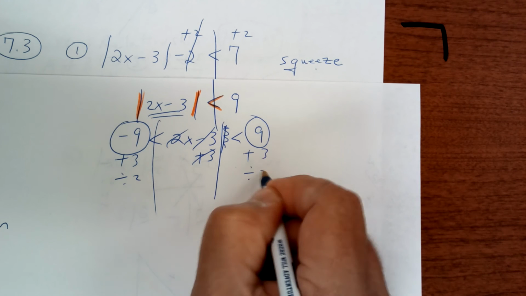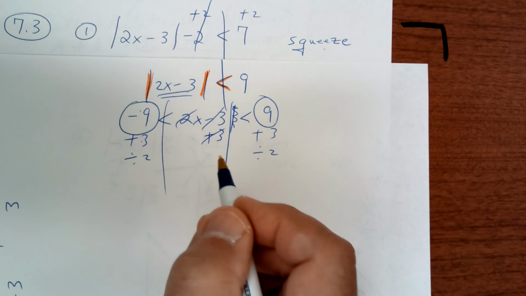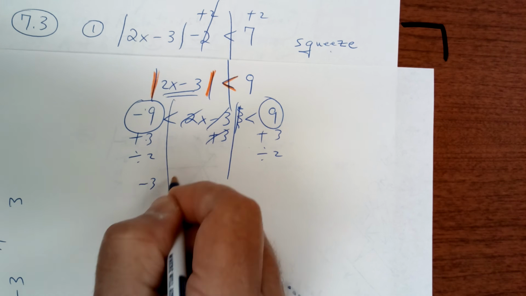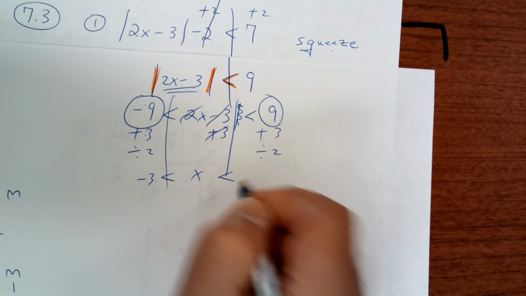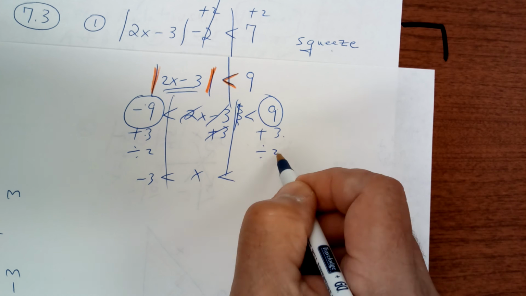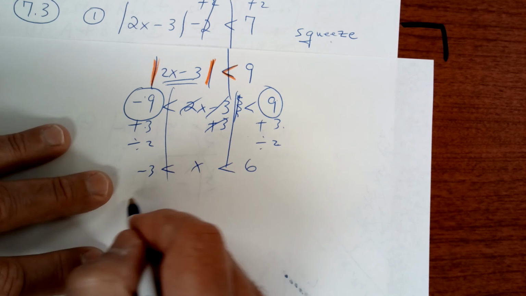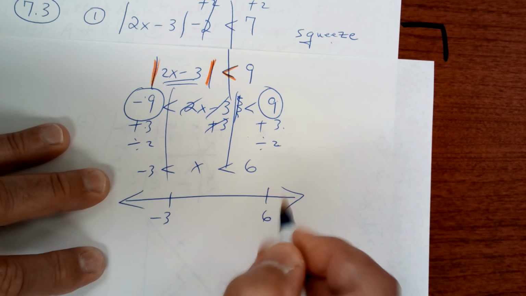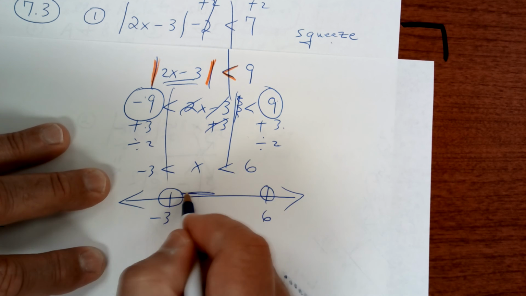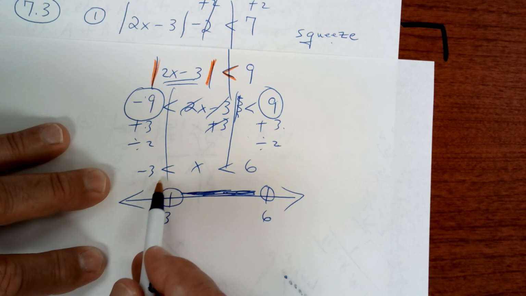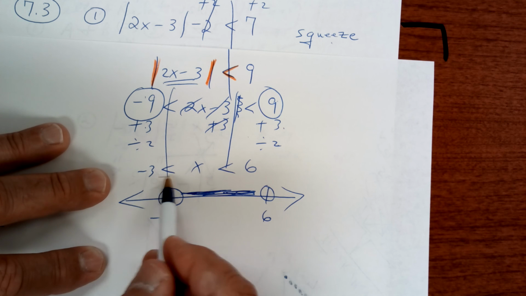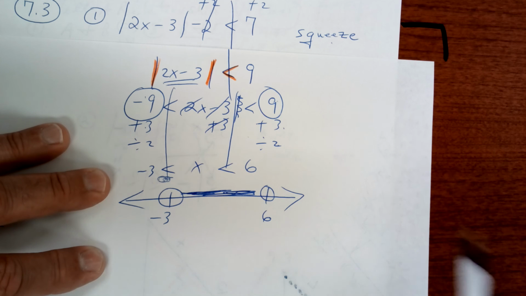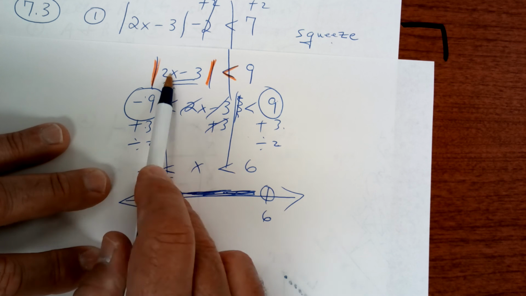So when you do, you're going to get negative 6 divided by 2 is a negative 3. And then here you're going to get 12 divided by 2, which is 6. So the answer is going to be between a negative 3 and a positive 6. And you don't color the bubbles in because you don't have a line under here. If there was a line under here, then you'd color it in. And there it is. So again, if it points towards it, it's a squeeze.